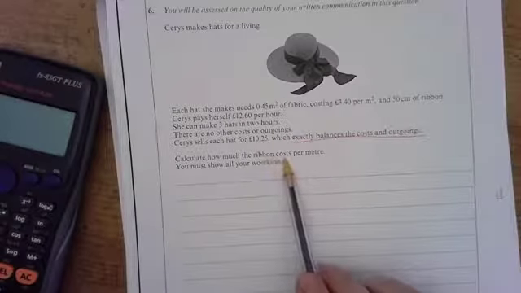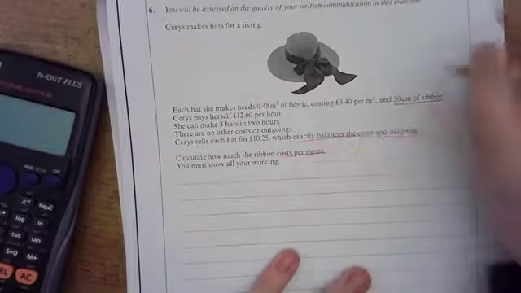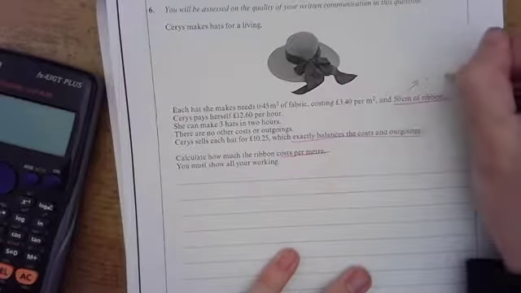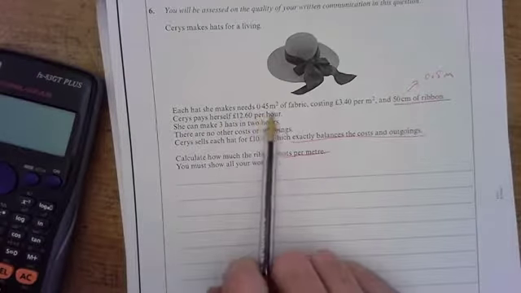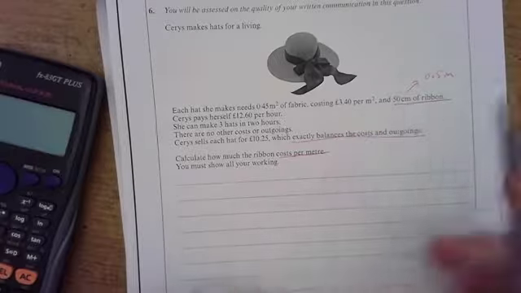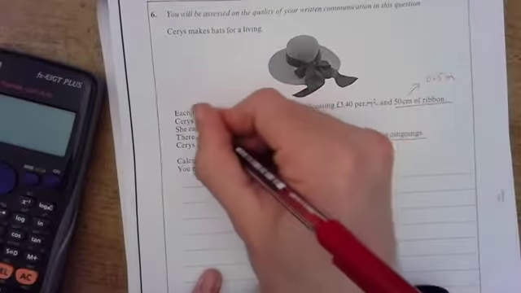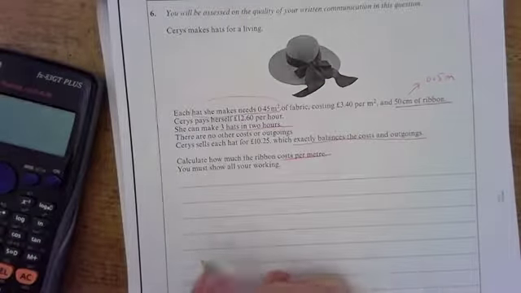Let's calculate how much the ribbon costs per metre. They just said centimetres there, and they want this per metre, so maybe we could work in 0.5 metres here. We'll see at the end. Each hat she needs 0.45 metres squared of fabric, costing £3.40 per metre squared. She makes 3 hats in 2 hours.